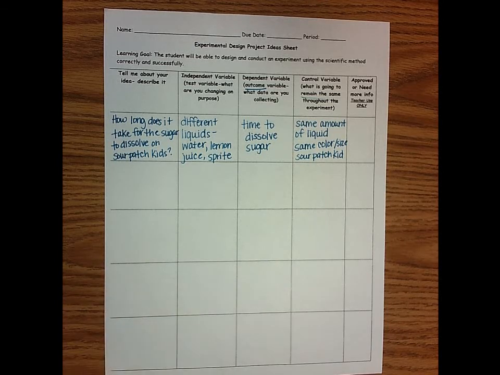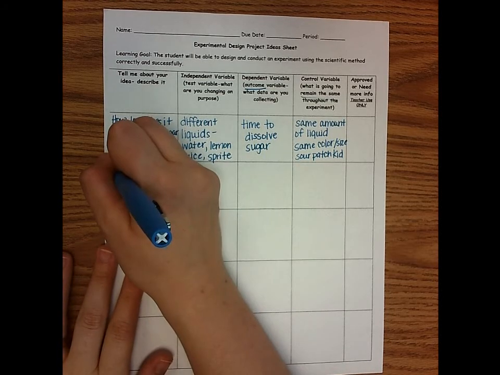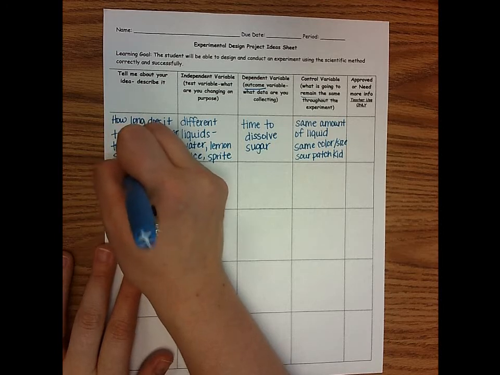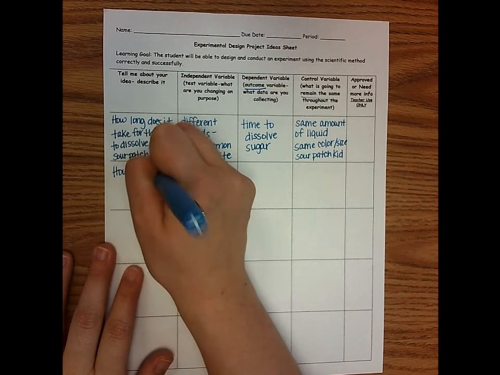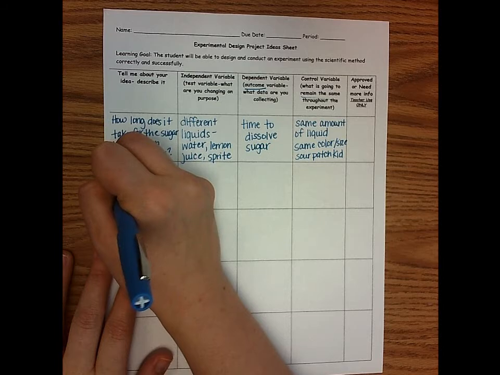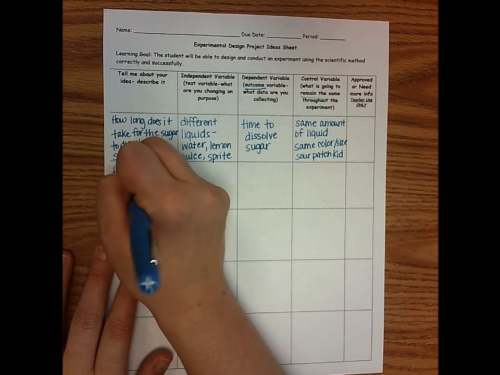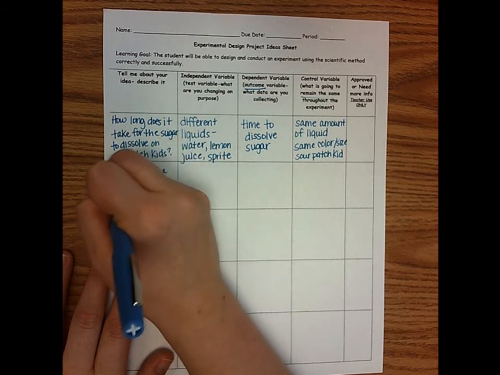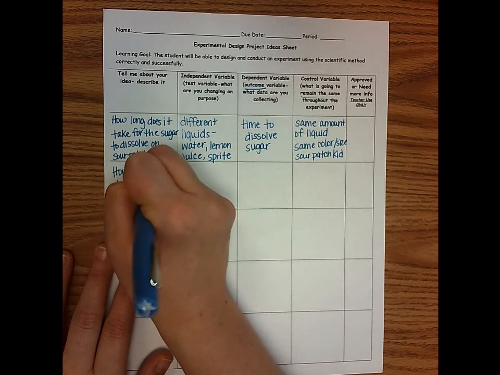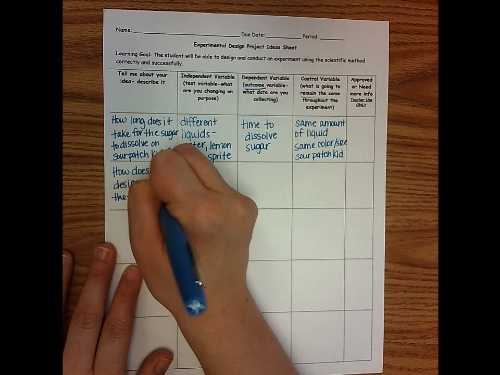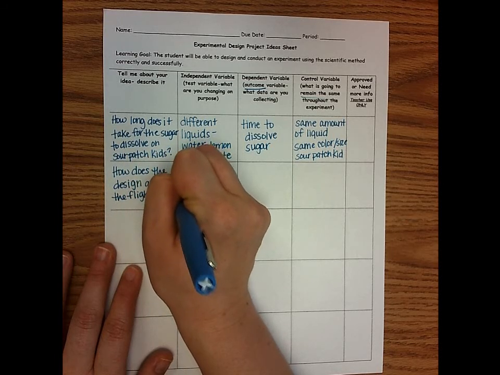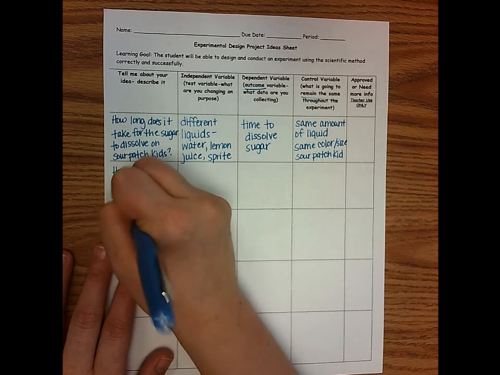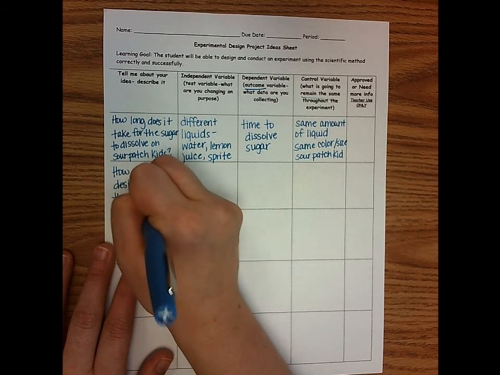So let's say you're going to do something completely different. Let's say you wanted to do paper airplanes, okay? Let's say, how does the design affect the flight distance of a paper airplane?